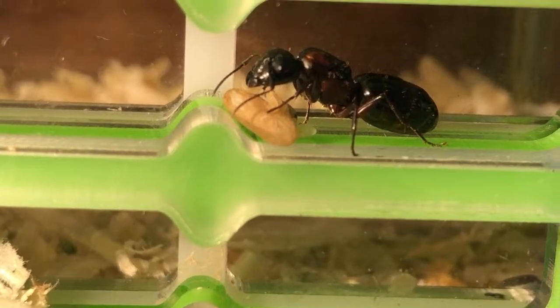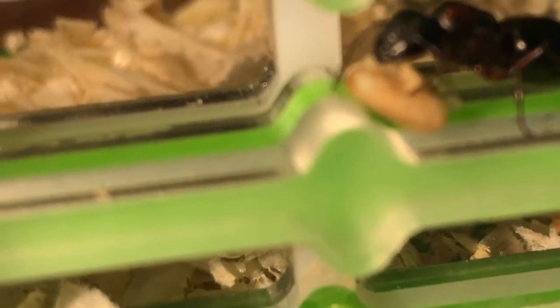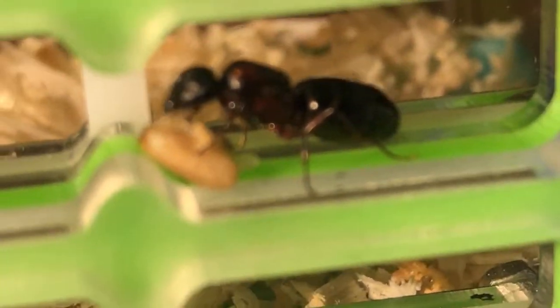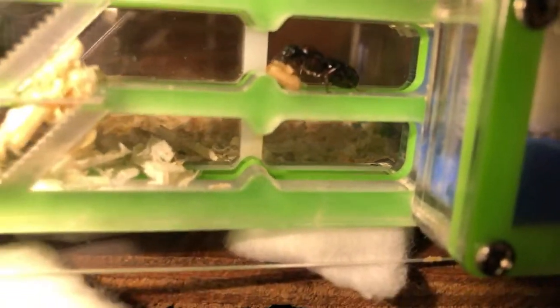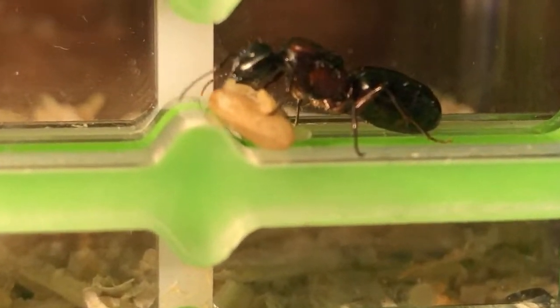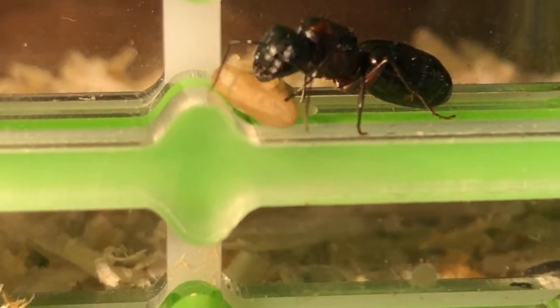She's always moving the cocoon around, so we cannot see it properly. I can try, but not really. I really tried to show it, but the video was a bit hard to do, so that's why I did the actual live stream.